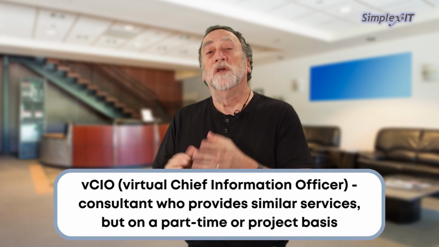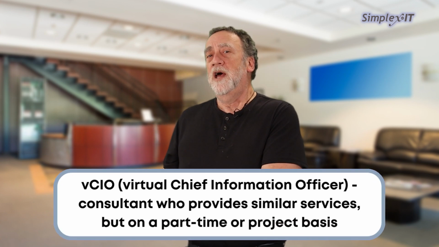Now, on the other hand, a vCIO or vCTO, whatever, a vCIO is a virtual Chief Information Officer. That's a consultant or some form of outside service provider who provides similar service as a CIO, but on a part-time or project basis. A vCIO can work with small to medium businesses that may not have the resources to employ a full-time CIO. They may also work with larger organizations to supplement the work of the in-house CIO, provide specialized expertise, or help with specific projects.